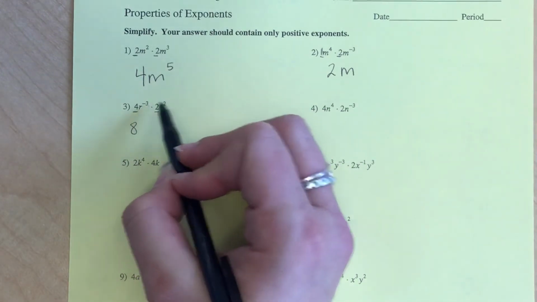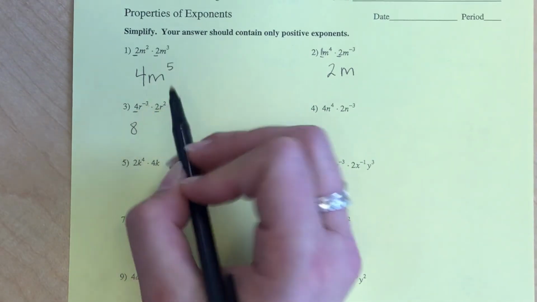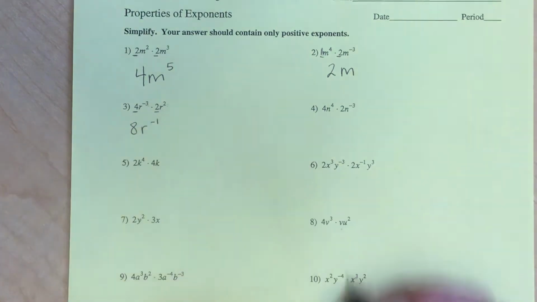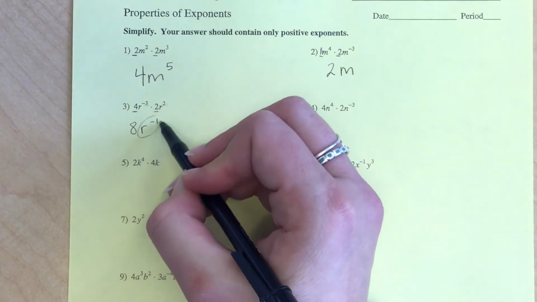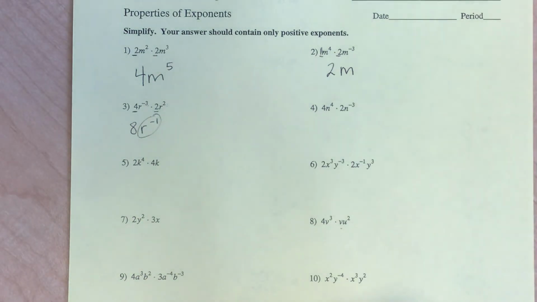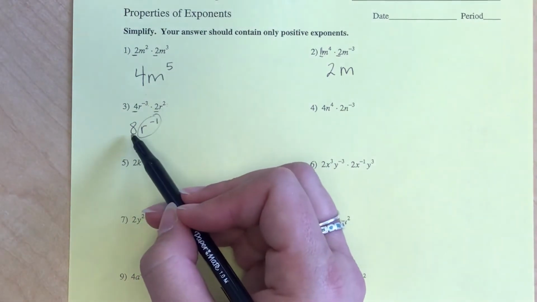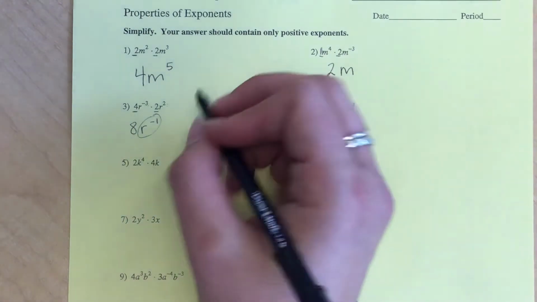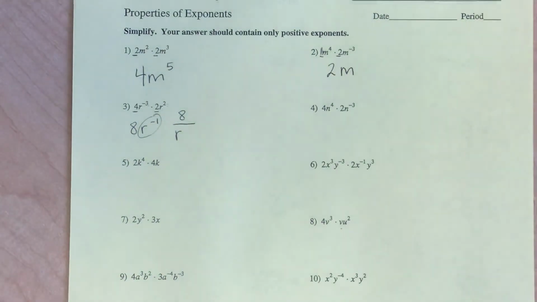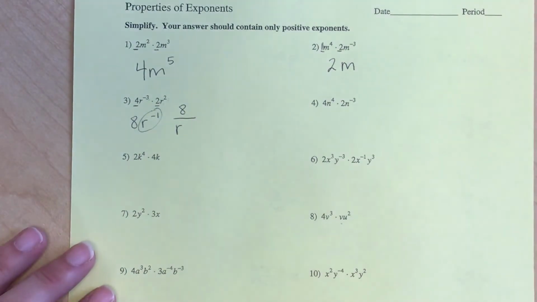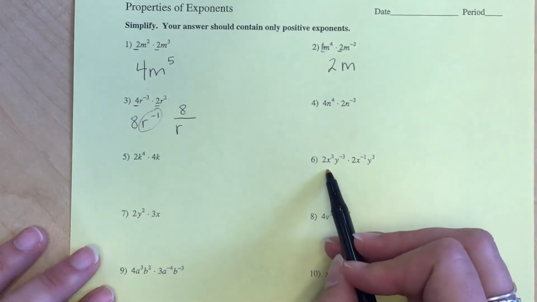R to the negative 3 and r squared. So I'm going to add these. So that gives me r to the negative 1. But we can never have a negative exponent. So this right here, I have to put on the bottom of a fraction. Now my 8 does not become part of the bottom of the fraction. It's all by itself. So 8's going to stay on top, and then we have r on the bottom. Okay?